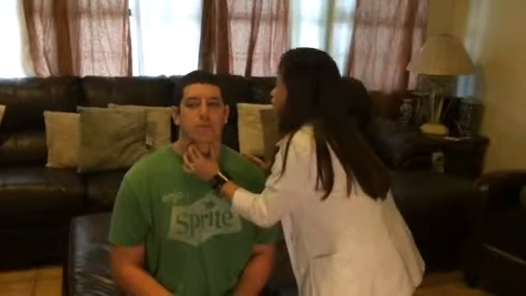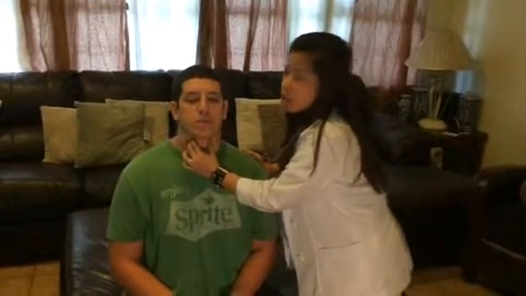Can you please lift out your chin for me? Okay, I'm checking right now the thyroid, and I didn't see any enlargement of the thyroid. I'm gonna palpate right now the trachea. It's in the middle position, which is normal finding as well. I'm gonna go ahead and check this thyroid for any nodularity or any enlargement.